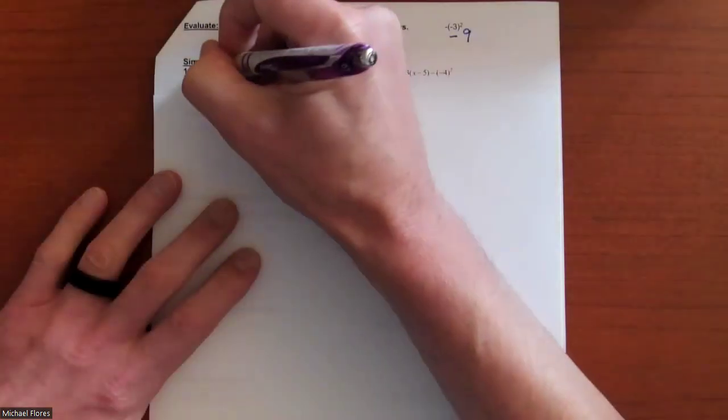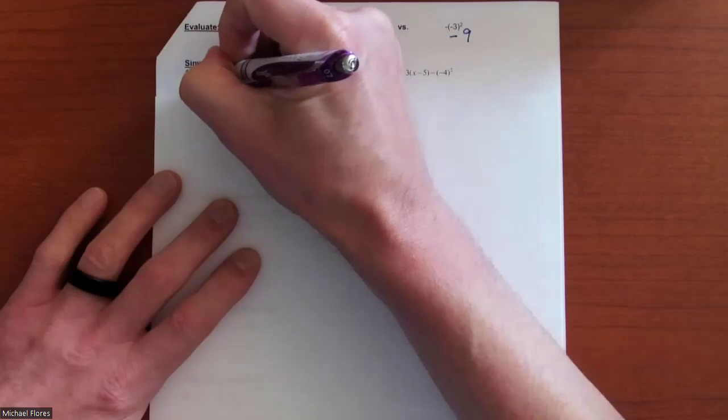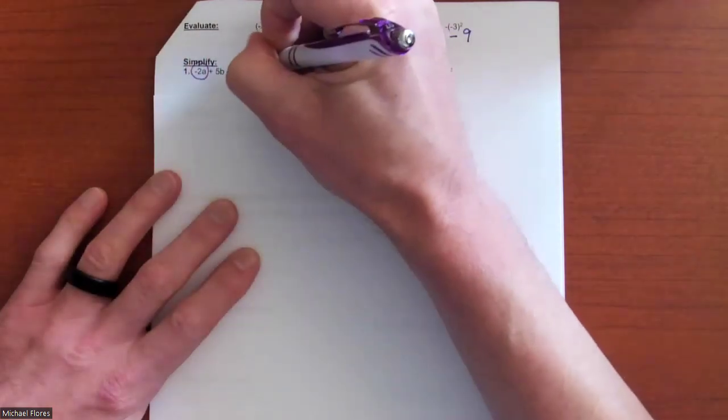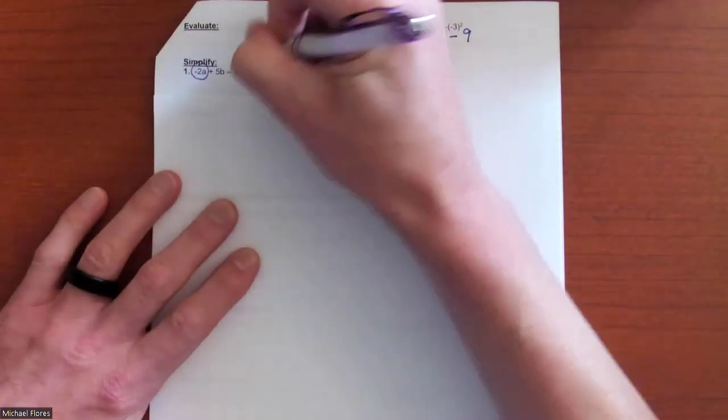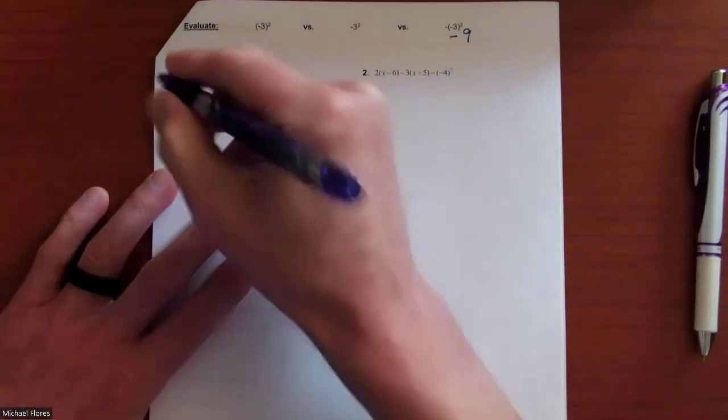Example 1, simplify. What we're doing here is we're just combining like terms. Notice that there is not an equal sign. This is not an equation. So we're trying to find like terms. Negative 2a we could combine with positive 6a, which would give us 4a.